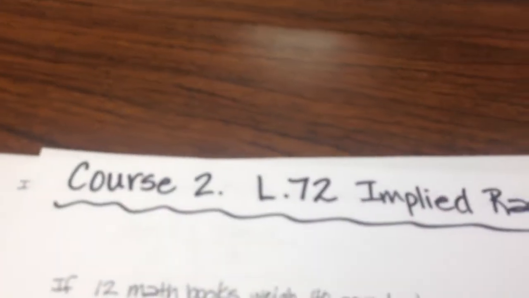Okay, Course 2 people, this is going to be Lesson 72, Implied Ratios. Not difficult if you understood ratios before. Let me just show you what I mean. All right, so implied ratios. Here we go, Course 2, Lesson 72.